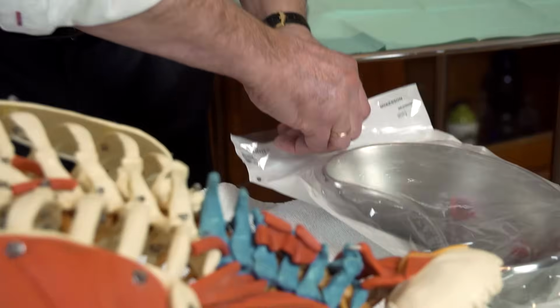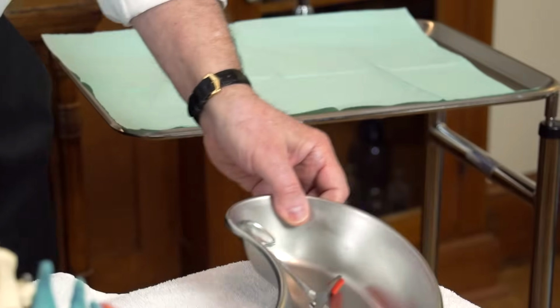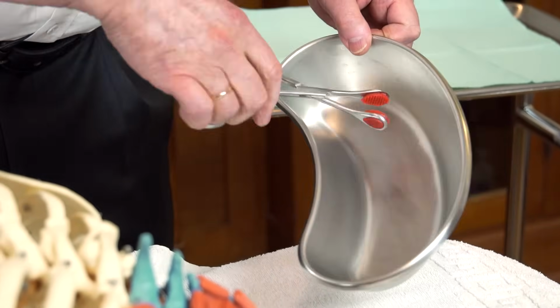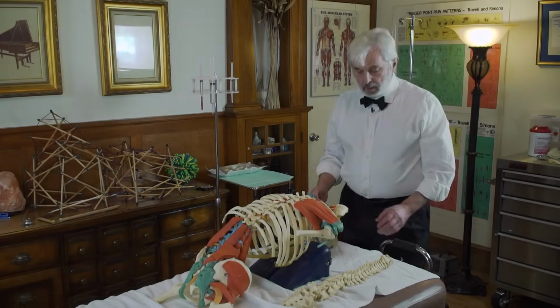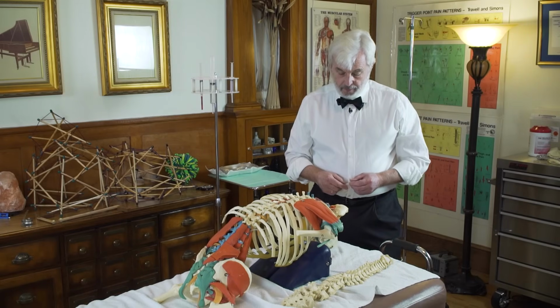They are sterilized in a sterilizing machine, and we put here gauzes, iodine and alcohol, and prepare the skin prior to injection. Brief anatomy relevant to orthopedic medicine and prolotherapy.